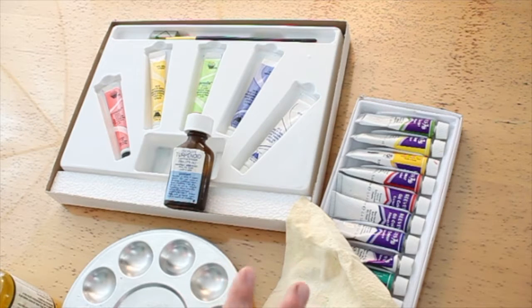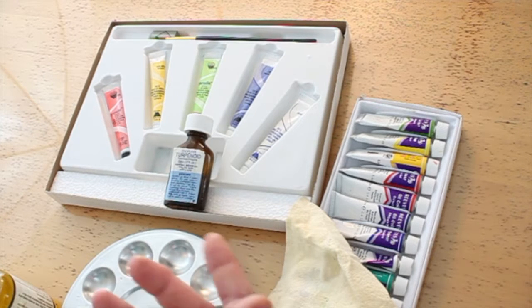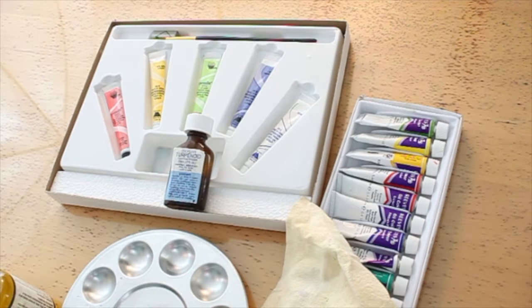And if you've never used oil paint before, you should really test it out first. Test how to thin your paint. It takes about 3 days for a layer of paint to dry enough to add a second layer, so you have to be really patient using oil paint. It doesn't dry as fast as acrylic does.